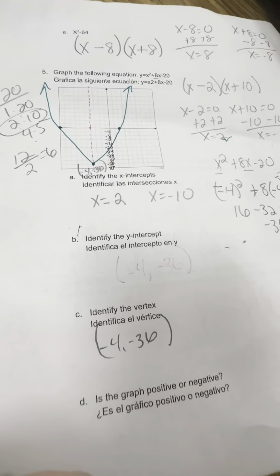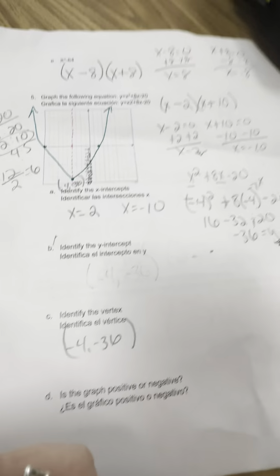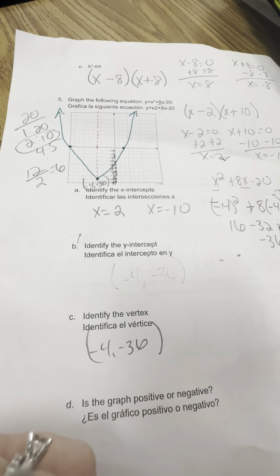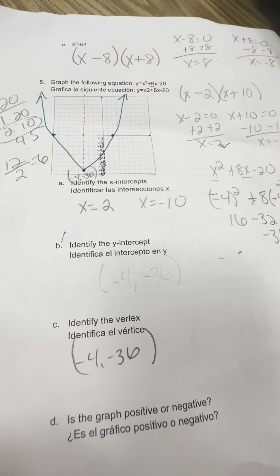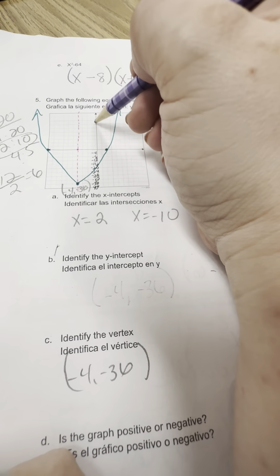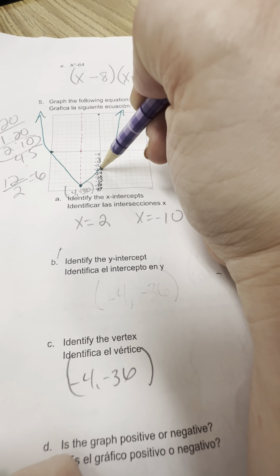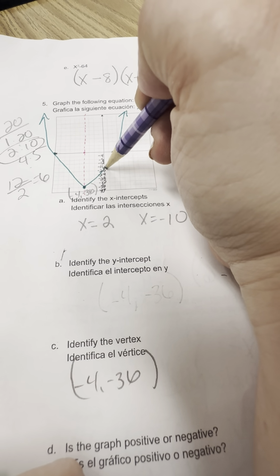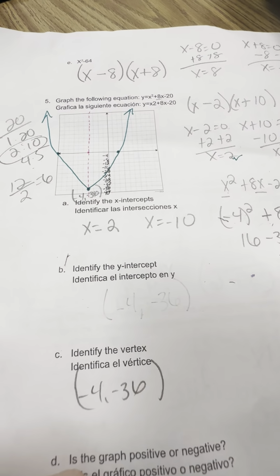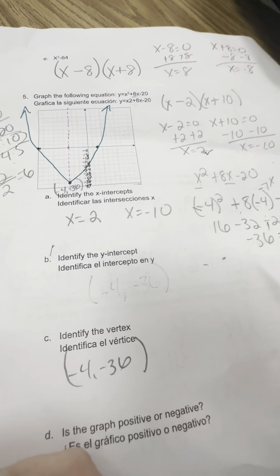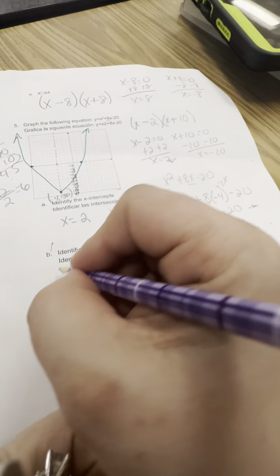All right, B then is asking, identify the y-intercept. And there's two ways to do this. One, we can check the graph. So our y-intercept is where the graph goes through the y, which would be roughly about there, or we can solve for it. Solving is actually very easy.